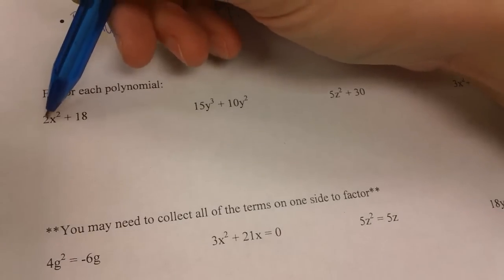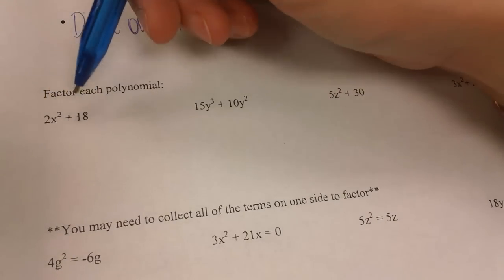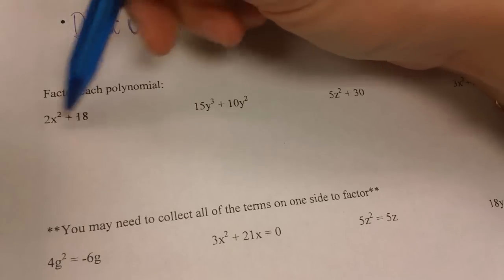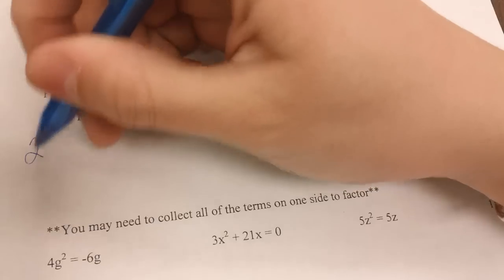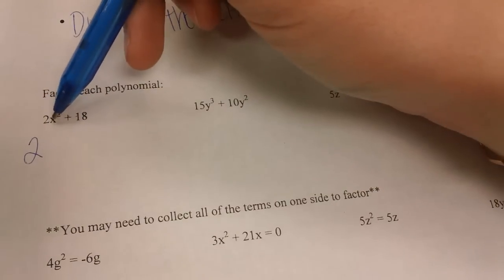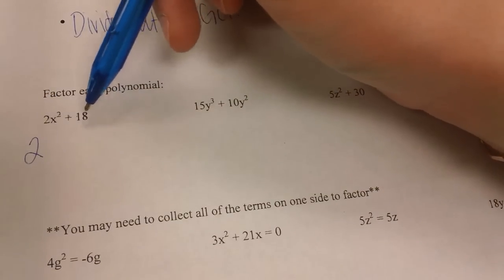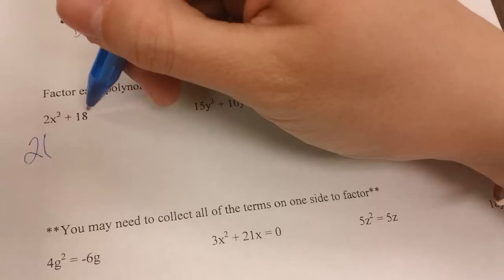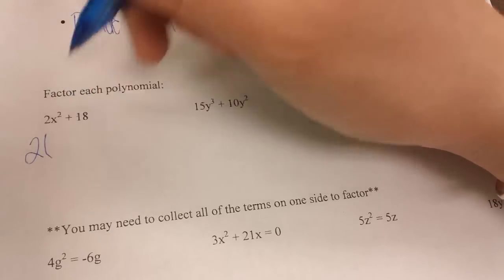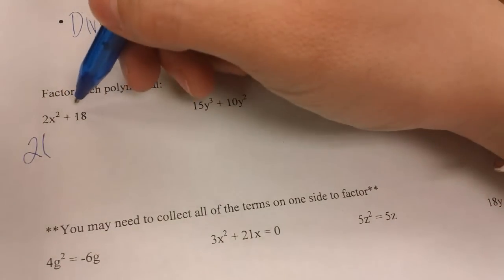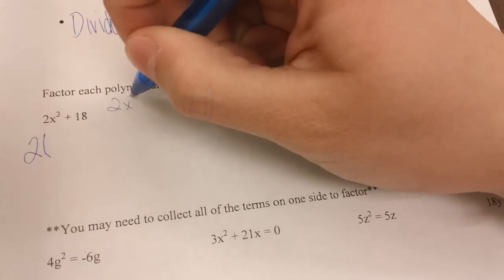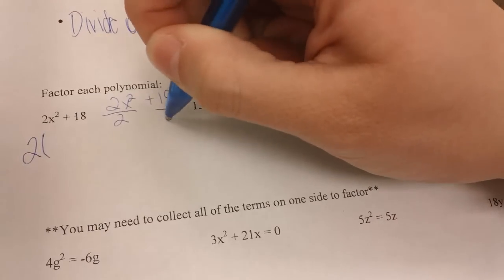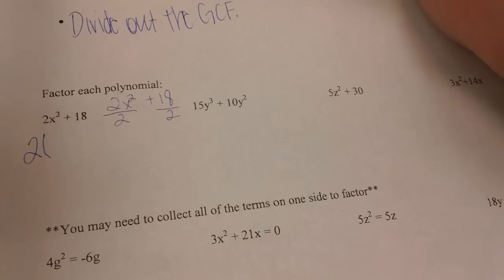Okay, so we have 2x squared plus 18. The biggest number that I can take out of 2 and 18 is 2. And there are only x's here, so I can't take out any variables. If 18 had an x, I could take out an x, but it doesn't. So now, when I'm factoring this out, it's just taking each piece and dividing it by 2, because that's what I'm taking out. I'm taking a 2 out.